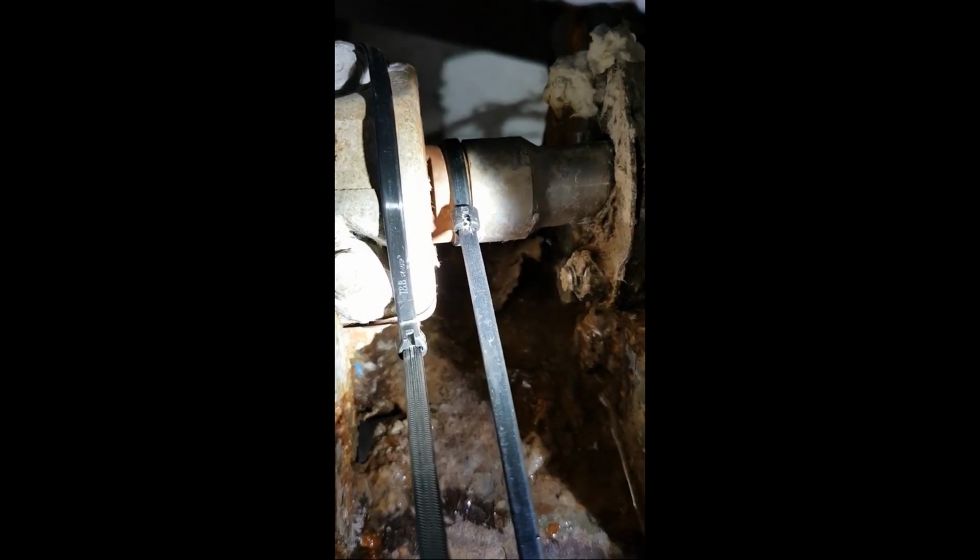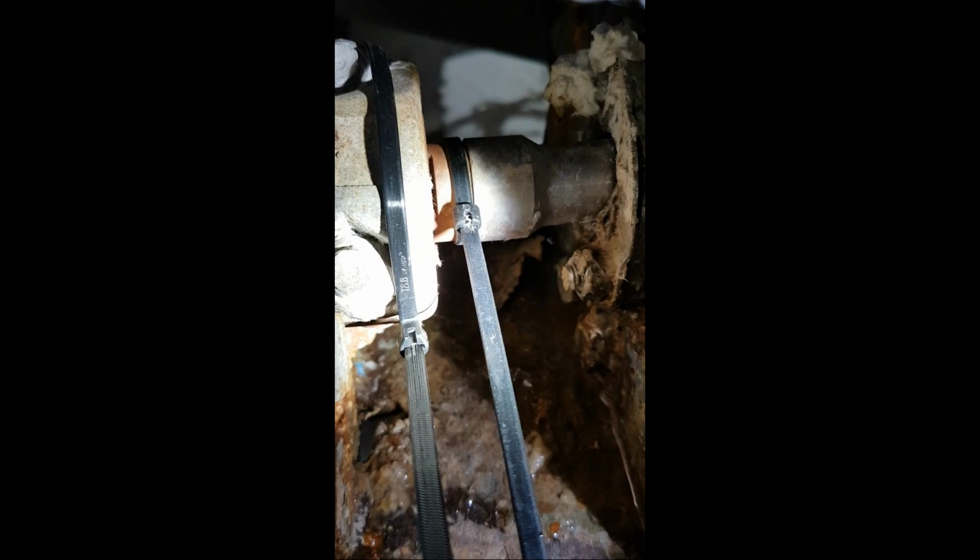Let me pause this for a minute here. What you're seeing on the right-hand side is the valve stem going into the valve itself. On the left-hand side is the actuator, and further on the left is the positioner itself. The two tie wraps you see there are a rotary motion detector that I installed, and it's patent pending, so you're not allowed to use that invention.